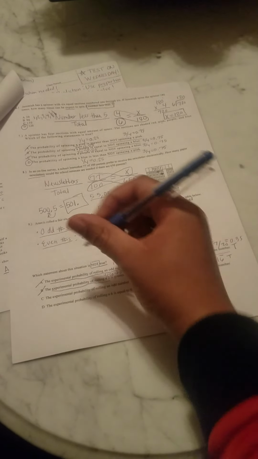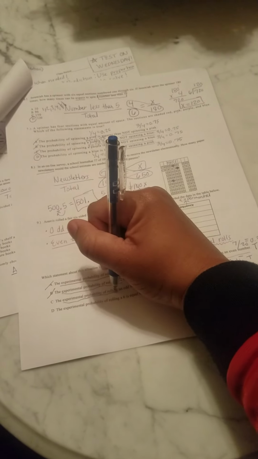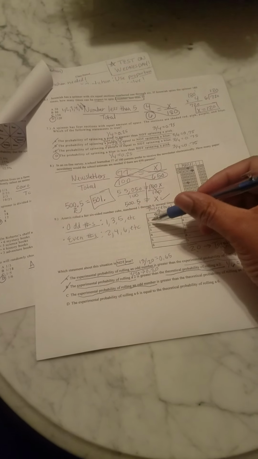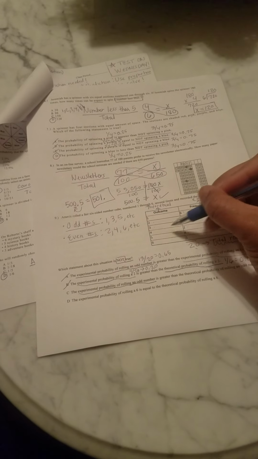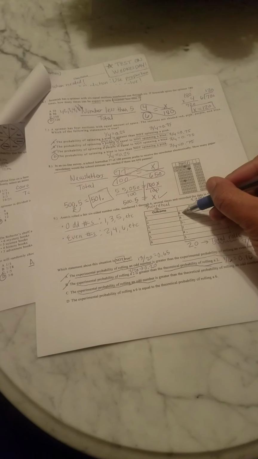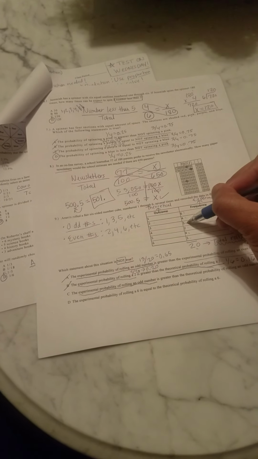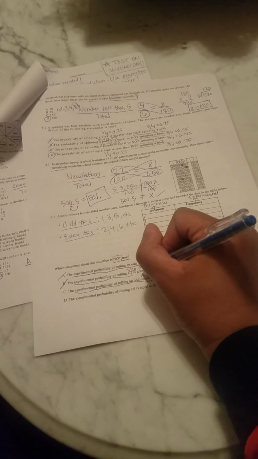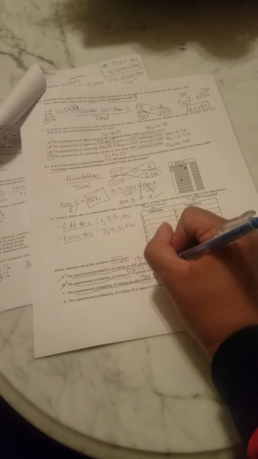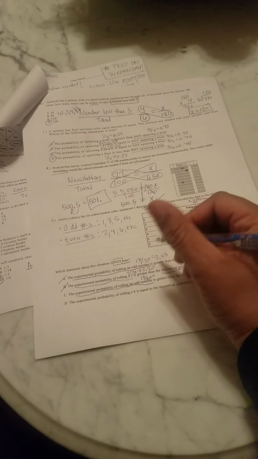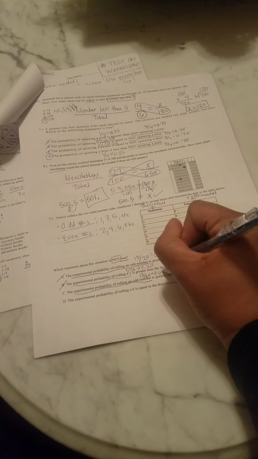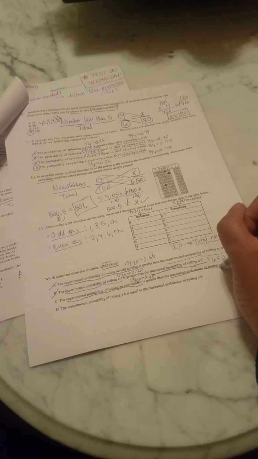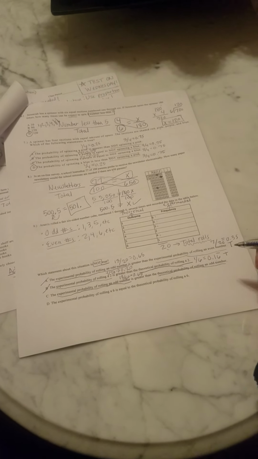C says the experimental probability of rolling an odd number. Okay, so you're counting your 1s, your 3s, and your 5s. So that'll be 6 plus 3 plus 4, which is going to be 13 over 20. And thankfully we did that before when we divided, which is going to give you 0.65.